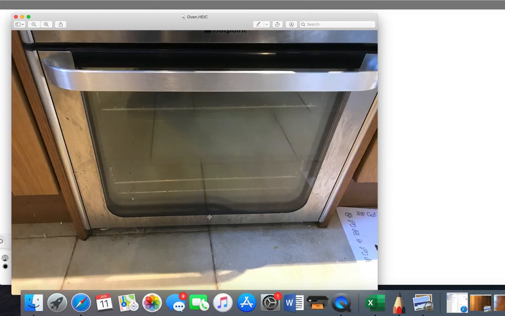You can see the floor reflected in the glass. But you can also imagine that if the oven door was open, you would see these shelves more clearly. So there is some absorption of the light as it travels through the glass and then comes back out.